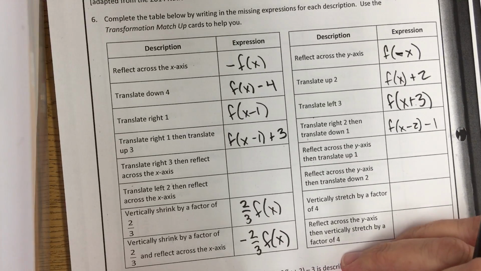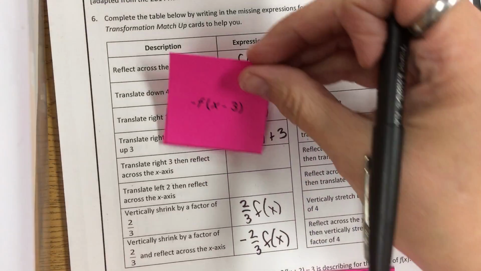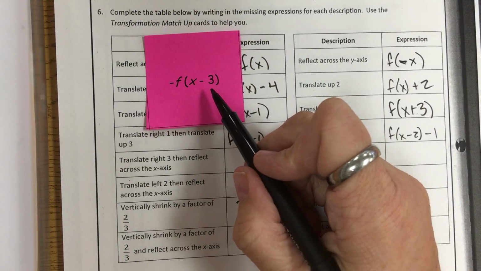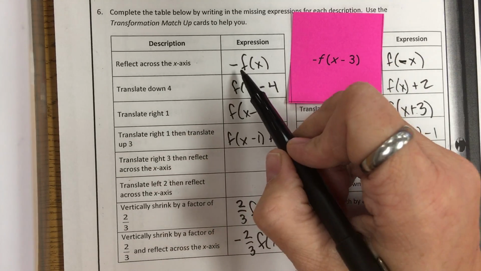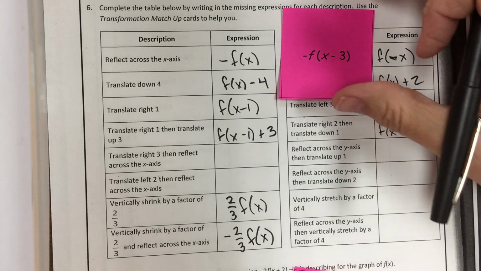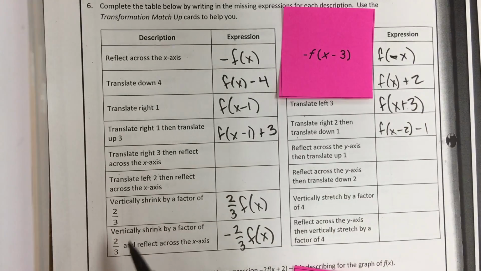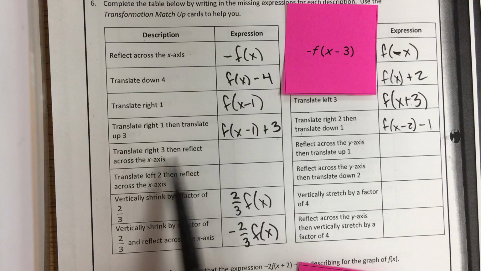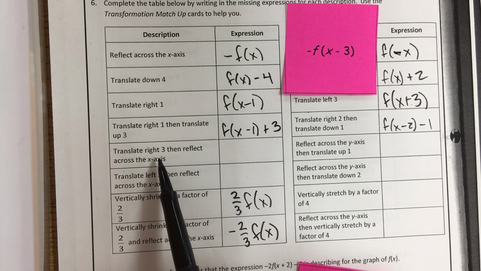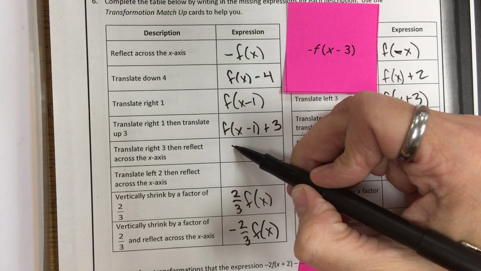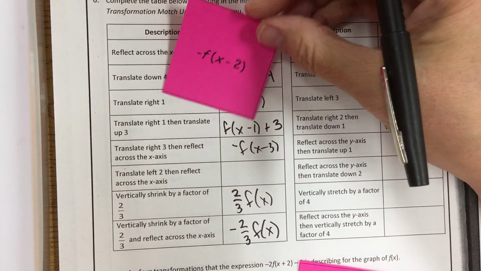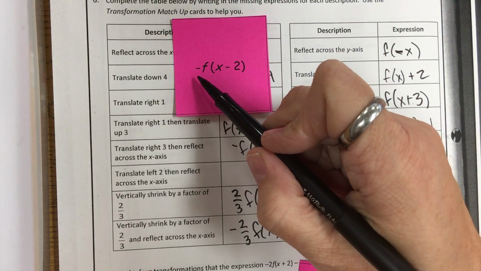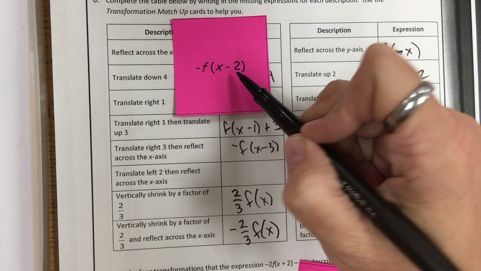Let's see. Which other ones do I want to do? Okay, let's look at this one. This one I add 3 to my x value, but this tells me I'm going to reflect it. Remember when it was on the outside, I reflected over the x-axis. So we're reflecting over the x-axis. Reflect across the x-axis and then move to the right 3. I think that's a winner. Let's do the same thing here. I'm again reflecting over the x-axis, but I'm moving to the left 2.